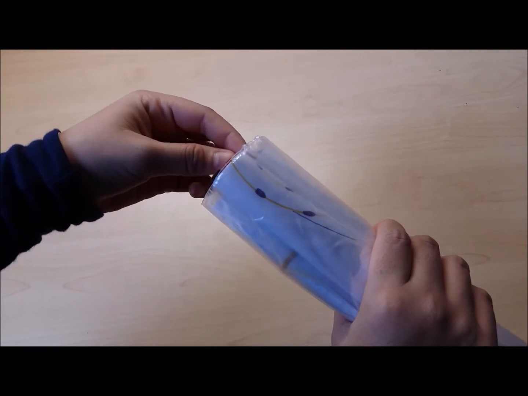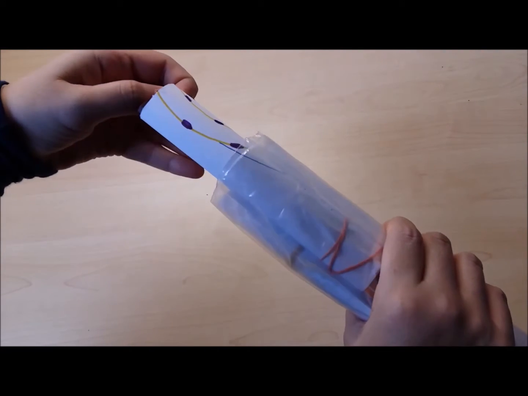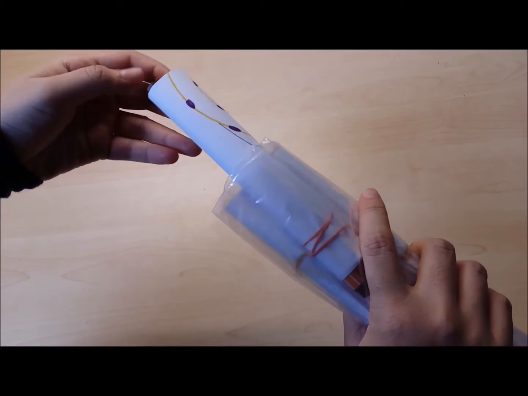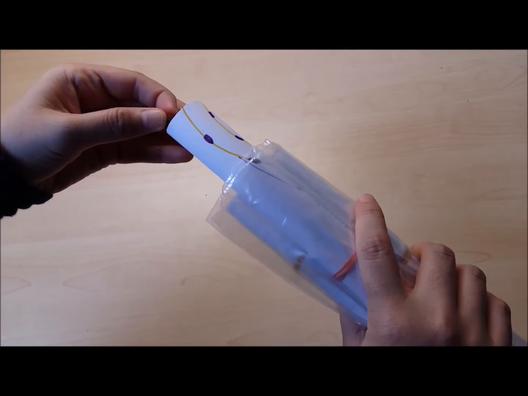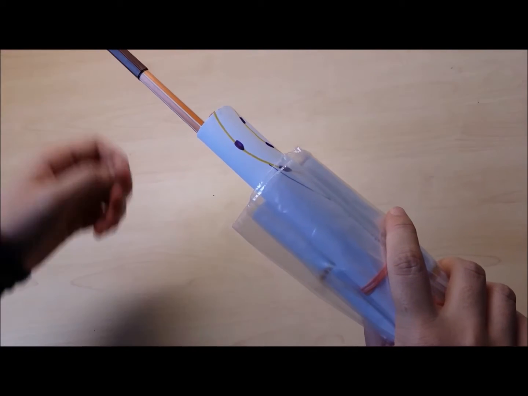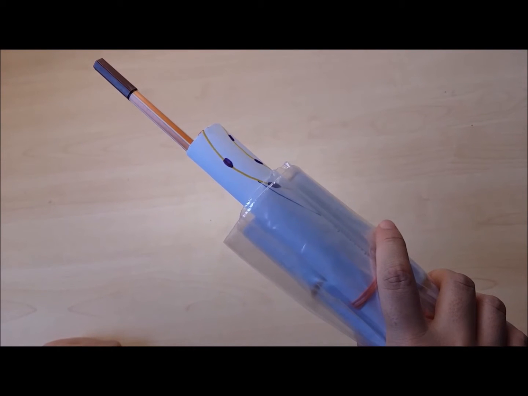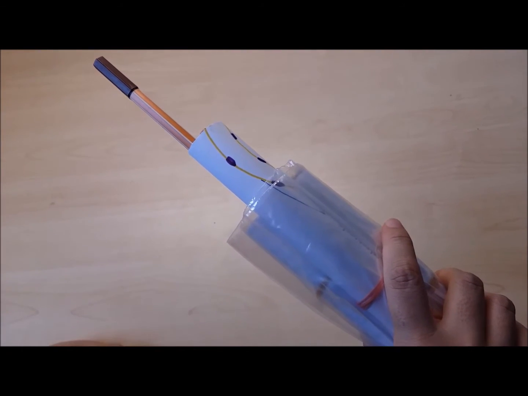Okay, the transparent plastic is the epimysium, the white paper is the perimysium, and the third one, the surface of the pen, is the endomysium. Okay, understand?